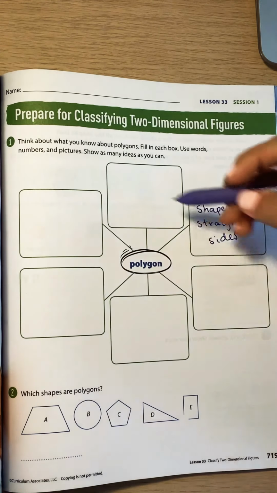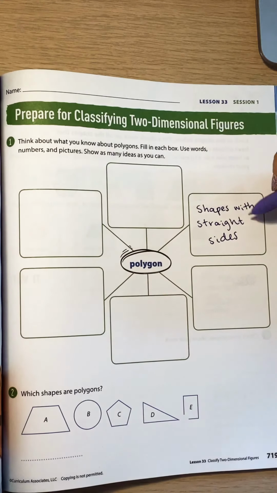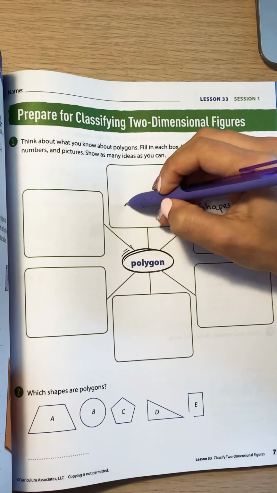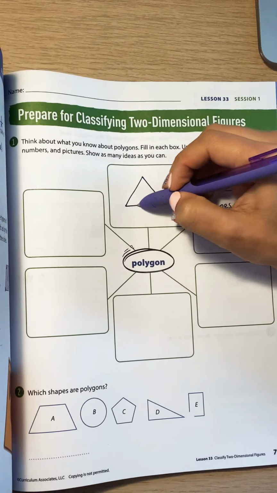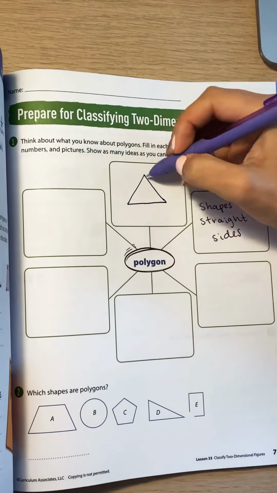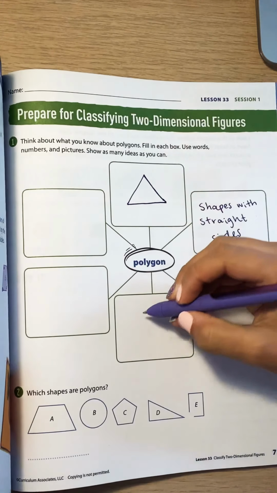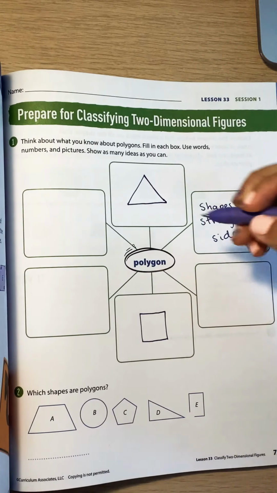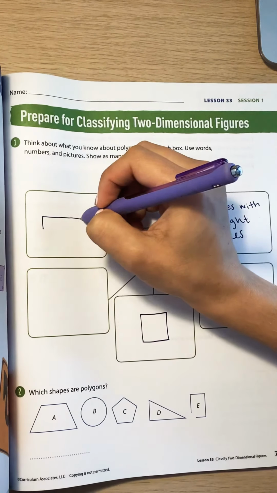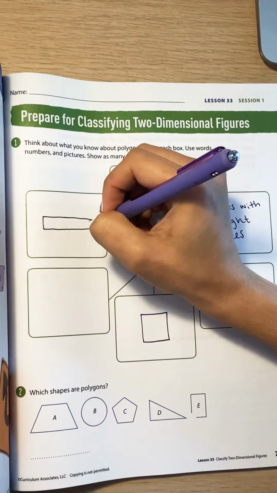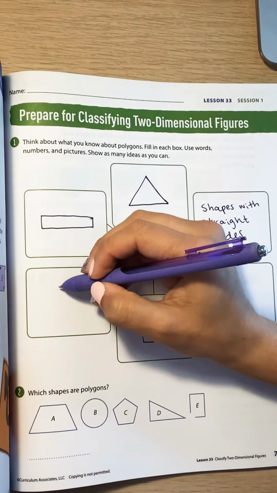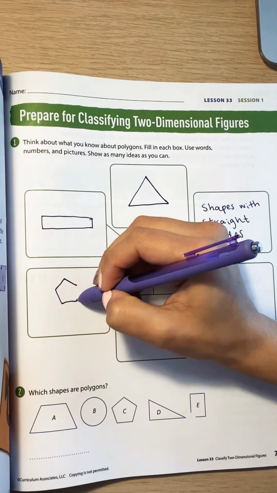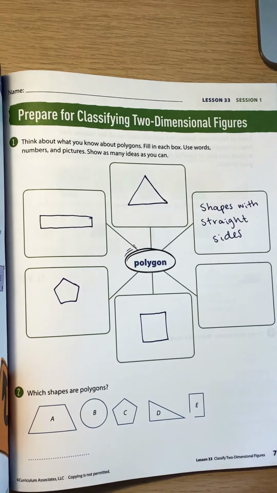Okay, so in the other ones, let's draw some polygons. So any shapes with straight sides, such as triangles and quadrilaterals over here. Try and make your sides as straight as possible. No curved lines in those shapes, right? You could do a square. You could do a rectangle. Any shapes you want. How about a pentagon? Those are a little tougher to draw. Oh, that was actually not so bad.